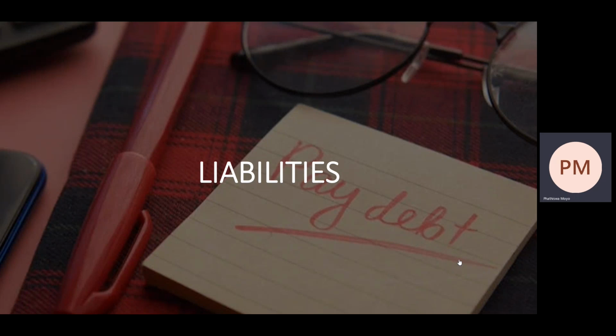We're still continuing with the conceptual framework, and now we're talking about liabilities. Remember, ladies and gentlemen, we're looking at liabilities from the 2018 conceptual framework perspective. When you're tested in your exams, you'll be expected to reproduce the definitions as they are given to you. So you can't use the 2010 conceptual framework definition.